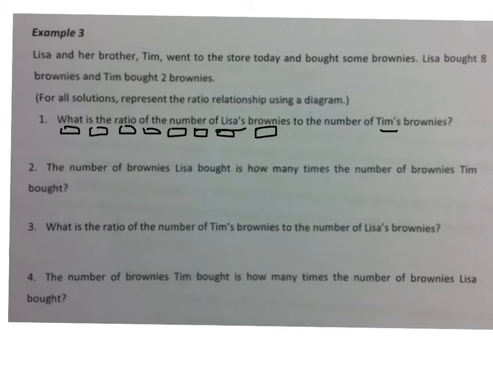So remember when we did our numbers, we did our fraction line. That's like our word 2, comparing that to, and then Tim is only 2. So I'm going to put 2 brownies for Tim on the bottom. So this is the ratio of Lisa's to Tim. So if I wrote that in numbers instead of just a diagram, I would have 8 here, fraction line 2.